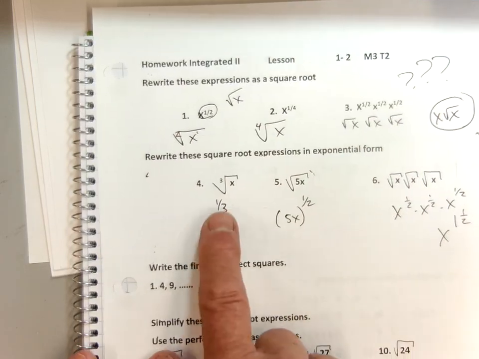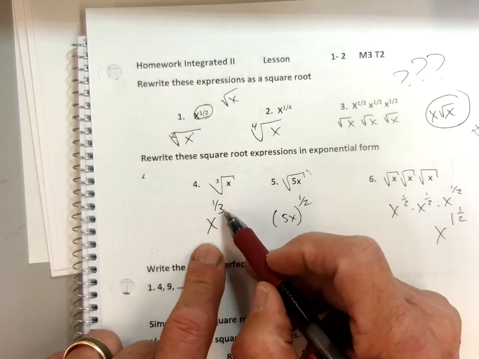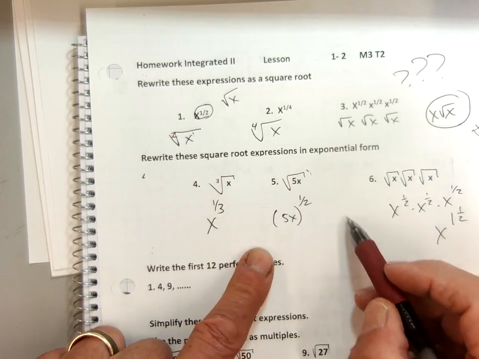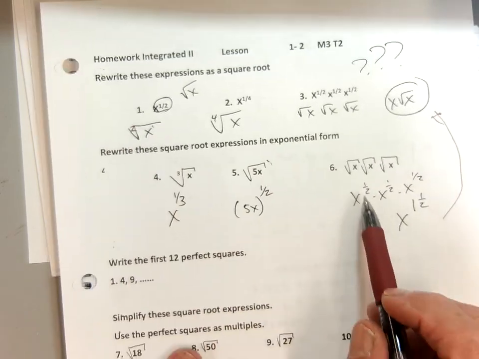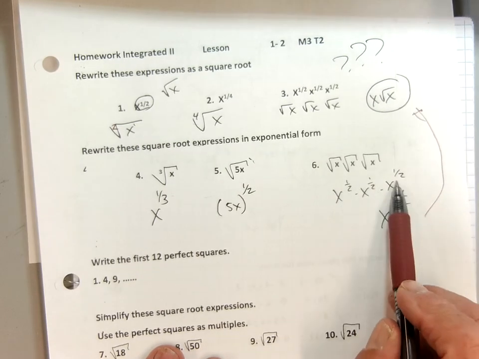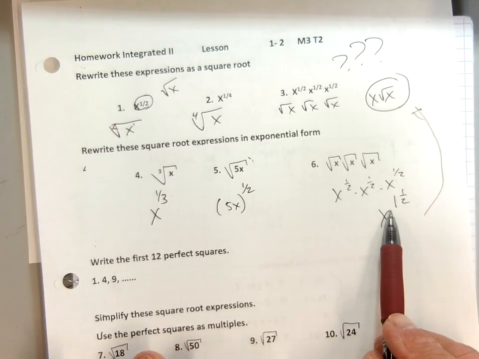And then we did just the opposite. We have an x to the 1/3, fractional exponent. We have a 5x to the 1/2, and we have an x to the 1/2, x to the 1/2, x to the 1/2. If we add exponents, we get x to the 1 1/2, okay?